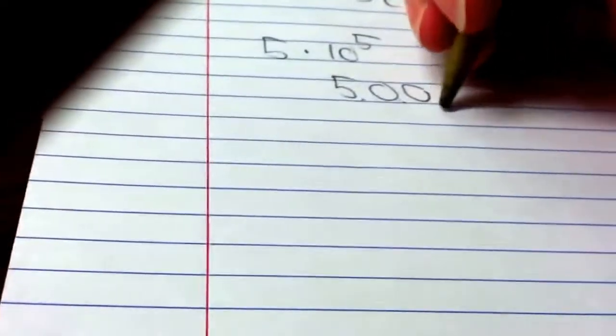So, let's say that you have 5 times 10 to the 5th power. Well, that's easy, because the decimal's here, right? Well, you go 1 over, there's a 0. Okay, that's 1 decimal. You have to do that 5 times.